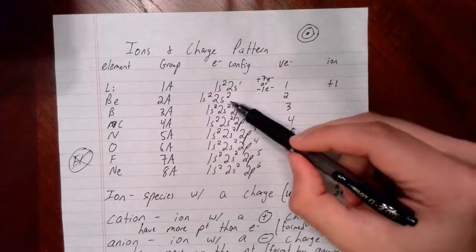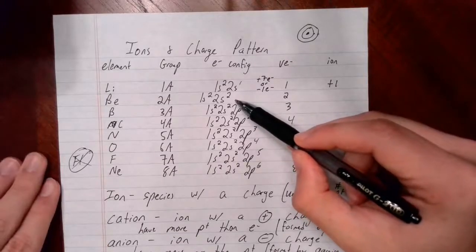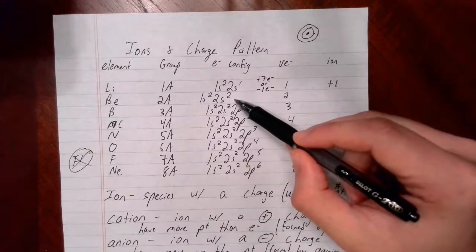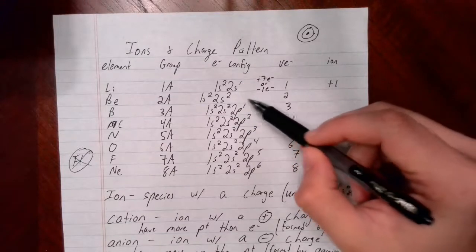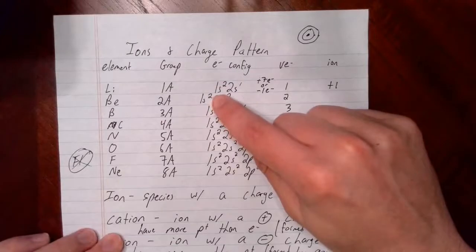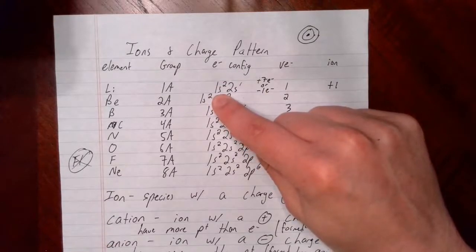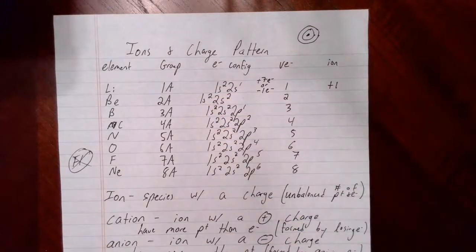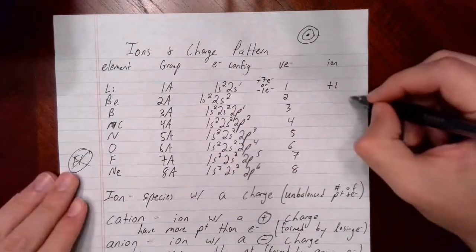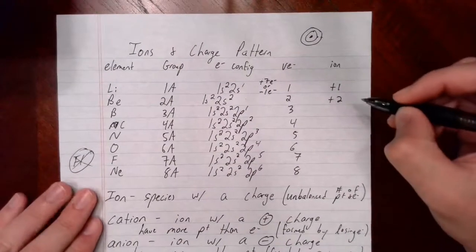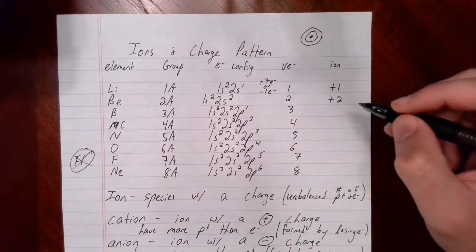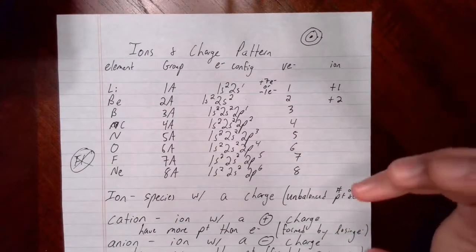So beryllium, in order to fill up its second energy level, would have to add a 2p6 sublevel, have to add 6 electrons. So it can either gain 6 or it can lose 2 there. So you can probably guess that it prefers to lose 2. If it loses 2 electrons, it has a plus 2 charge, because you start off with an equal number of protons and electrons.